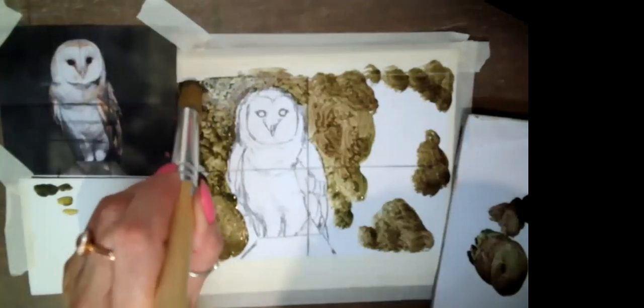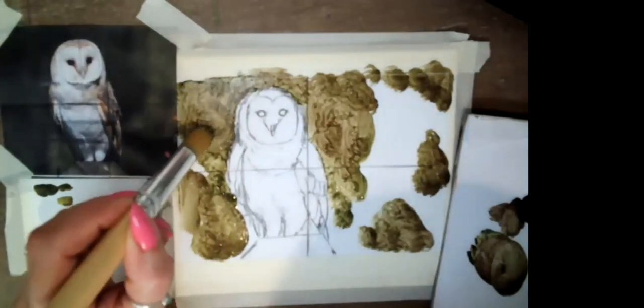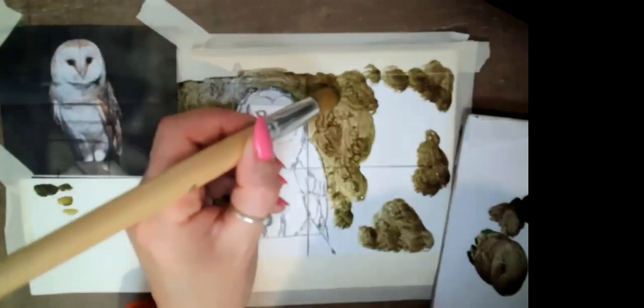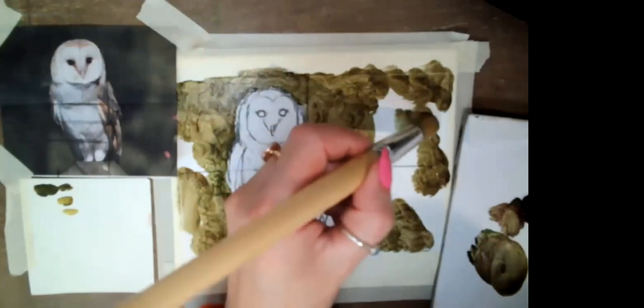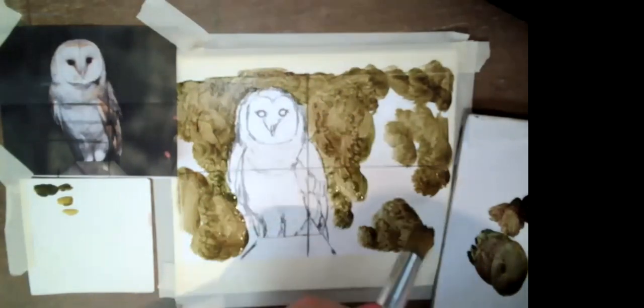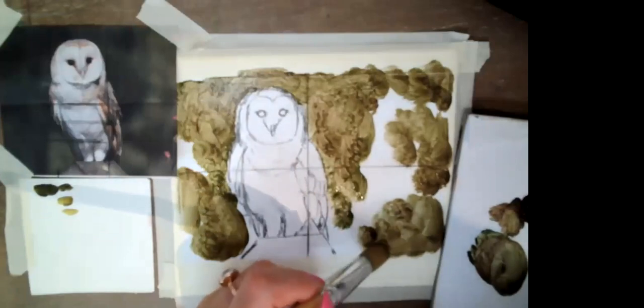And then I'm just going to go in. And again, when you're doing this, you might decide that you really like some movement in there and you want to get some things moving.